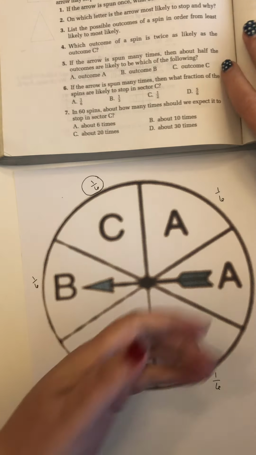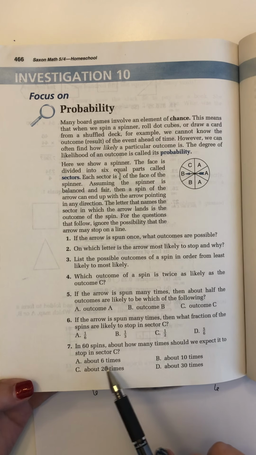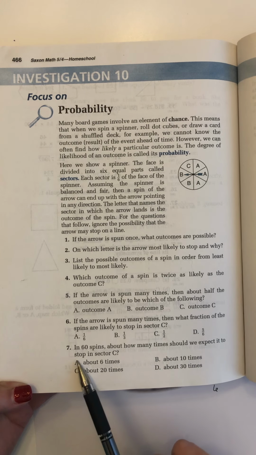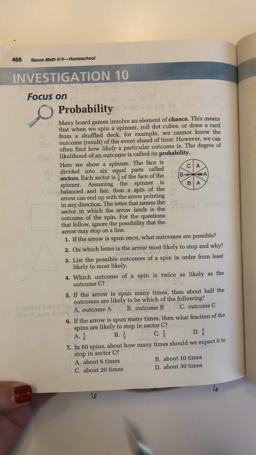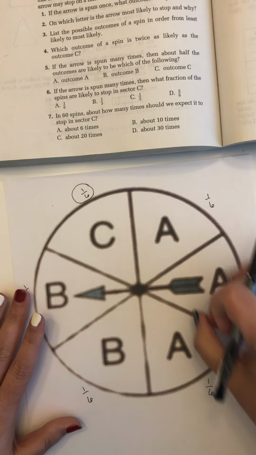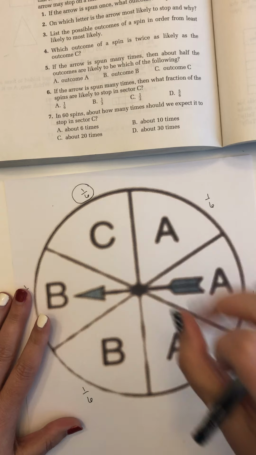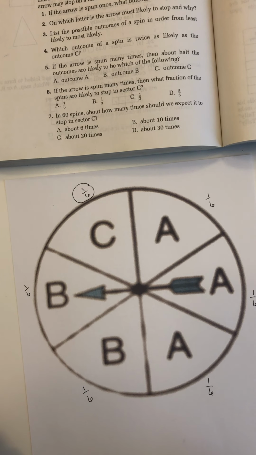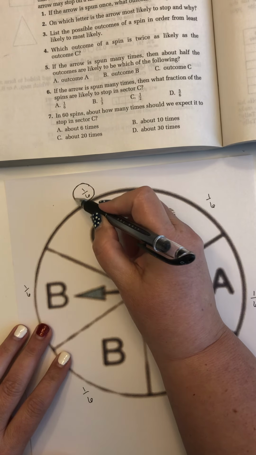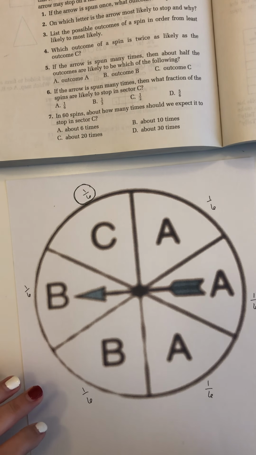Number 7. In 60 spins, about how many times should we expect it to stop in sector C? So let's look at our picture again. If we were to spin this arrow 60 times, about how many times would we expect it to stop in sector C? We know that sector C is 1/6 of the spins, so we expect it to land in sector C 1/6 of the time.